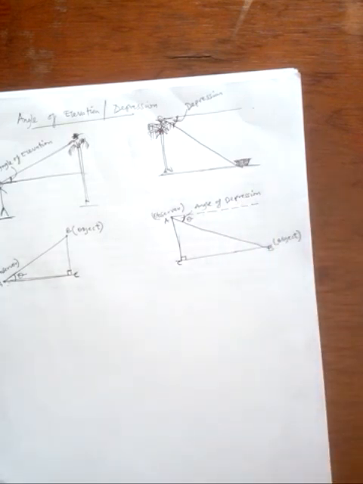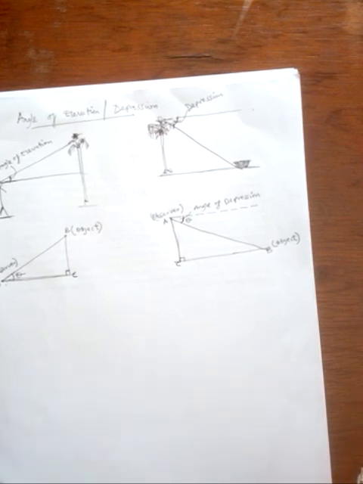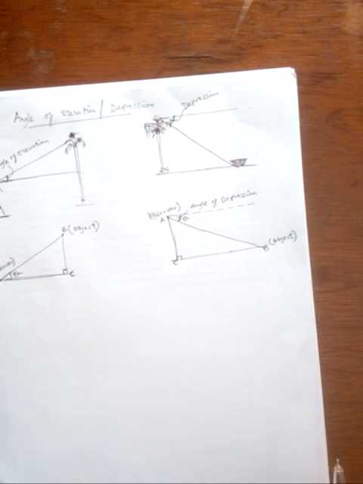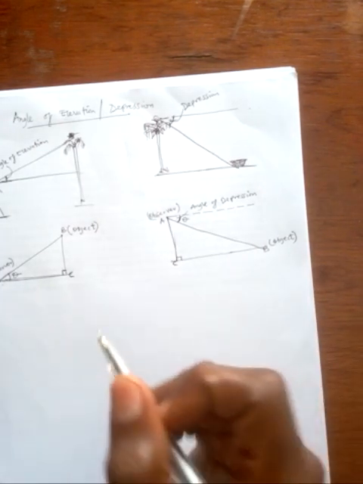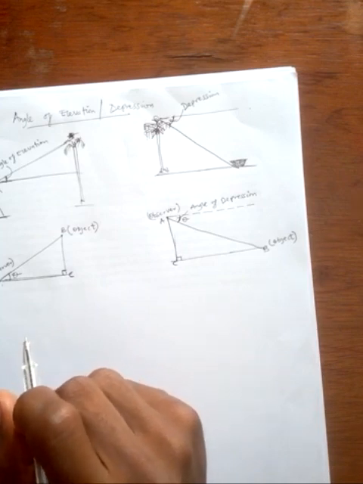So let's solve problems on angle of elevation and depression. Now the use of this topic is to enable us calculate the heights of objects and the distances of objects. And in doing this, we'll need our trigonometric ratios, what we've done in our previous videos. Now let's look at a few problems.